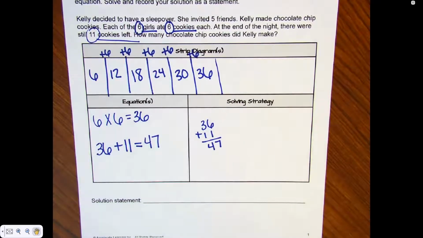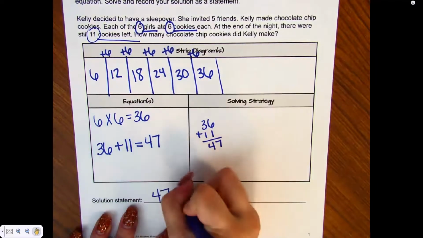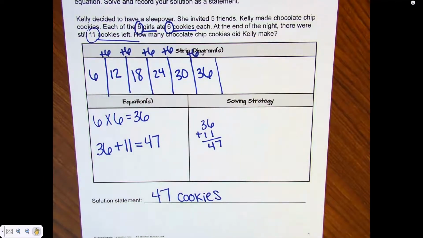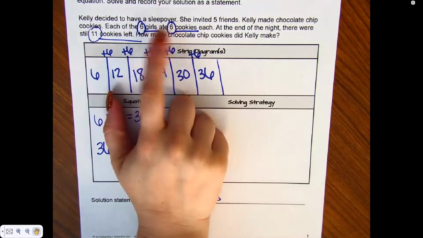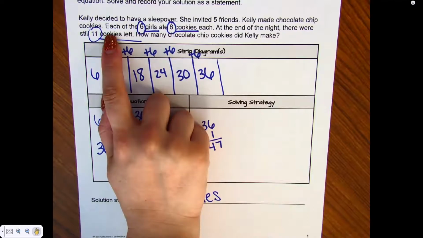Okay? All right. So for my solution statement, how many cookies did Kelly make? Dimitri, how many cookies did you make? 47. She made 47 cookies. No, not 47 minus 6. She made 47 cookies total. So I took my 6 times 6 because that's how many they ate, and then I added 11 that were left.